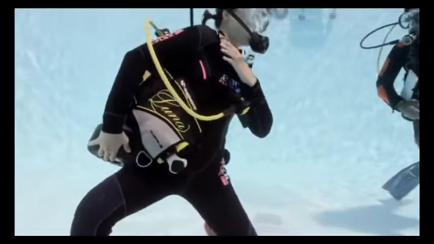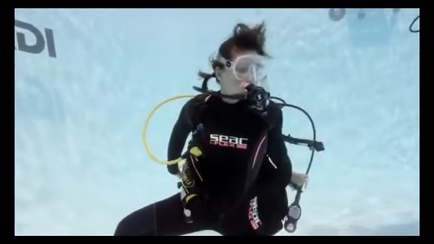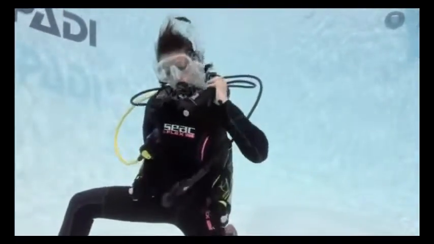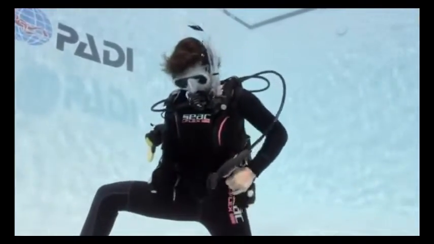It may help to hold the bottom of your cylinder with your right hand and lean forward just a bit. Then slide your left arm in. Before fastening the straps, double check that you're not trapping any hoses or accessories.